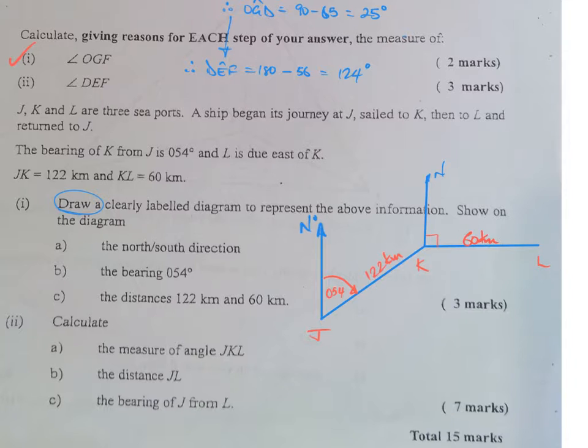And then what this ship did when it got to L, it sailed all the way back to J, like that. So that red line is where the ship came back. All right, so we've got our first 3 marks, because let's double check here. We have the north direction. I don't really think you need the south direction. The bearing of 54 degrees and those 2 distances there. So I think we've got our first 3 marks. Then it says here, calculate the measure of angle JKL.